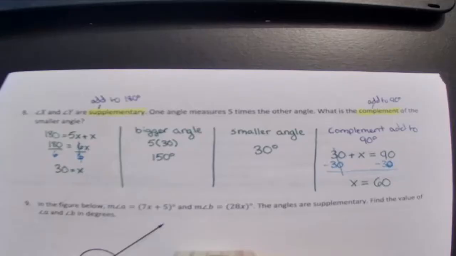To use up less time, I'll do a little movie magic. Now that it's magically appeared, what it says is angle X and angle Y are supplementary. Supplementary is one of our vocab words. That means add up to 180 degrees. Then it goes on to say one angle measures 5 times the other angle. What is the complement of the smaller angle?